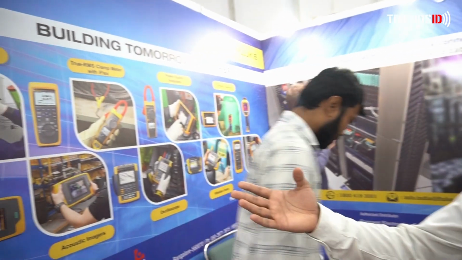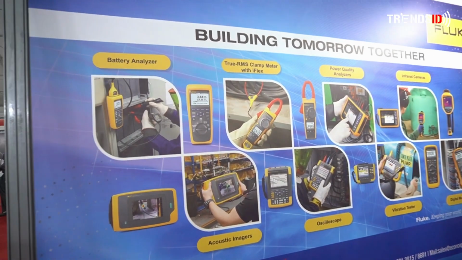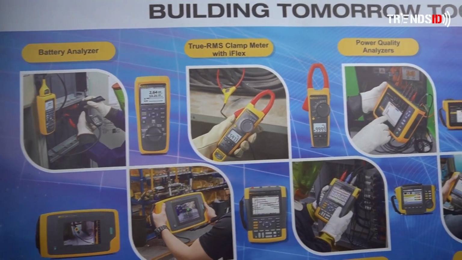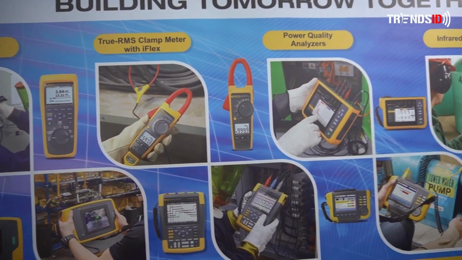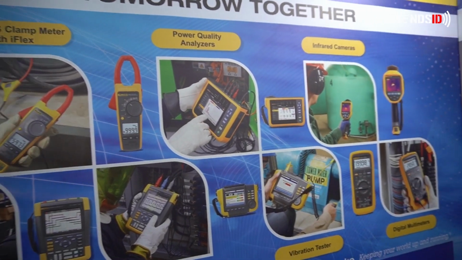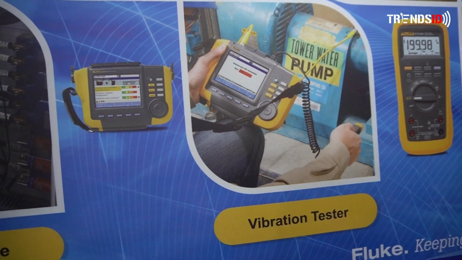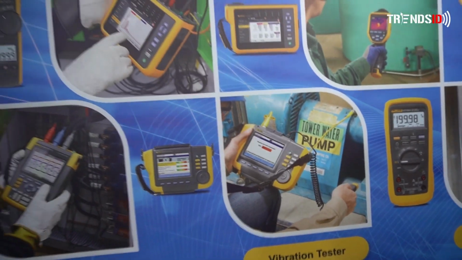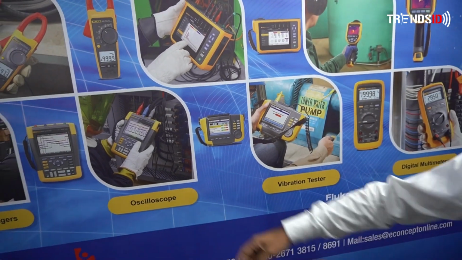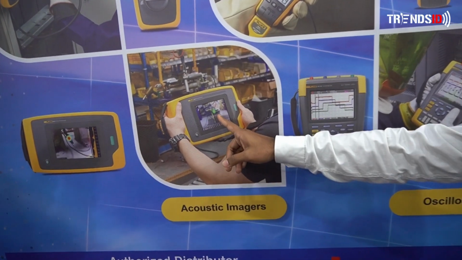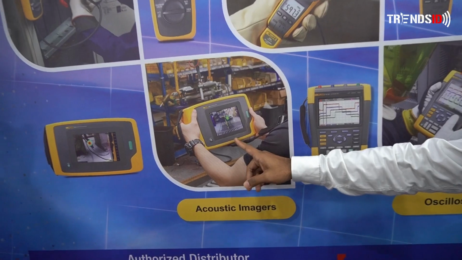Here you can see in the cover, starting from the battery analyzer, clamp meter, then power quality analyzer, then oscilloscopes. As I mentioned, this is a vibration tool which is used for mechanical failures or mechanical vibration issues, and this is an instrument which can be used to identify particularly leaks. This is a very important thing in the industries.